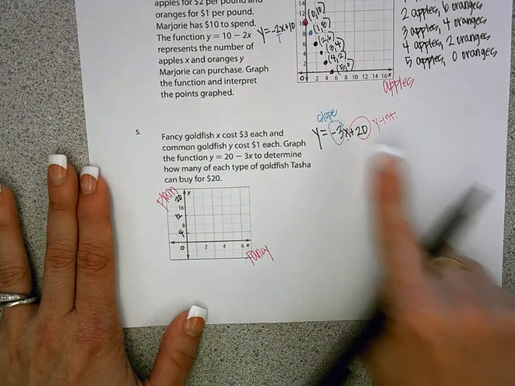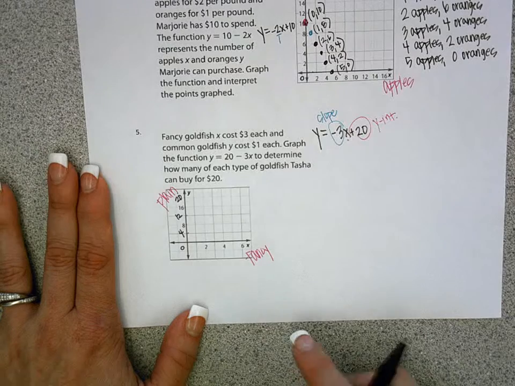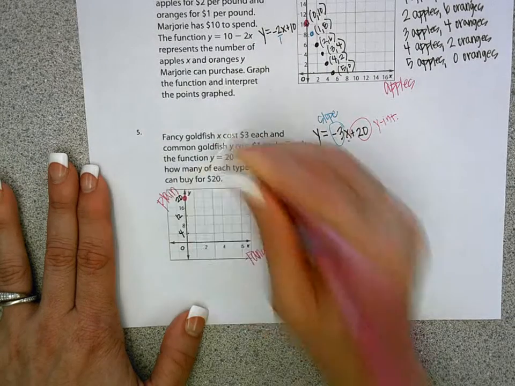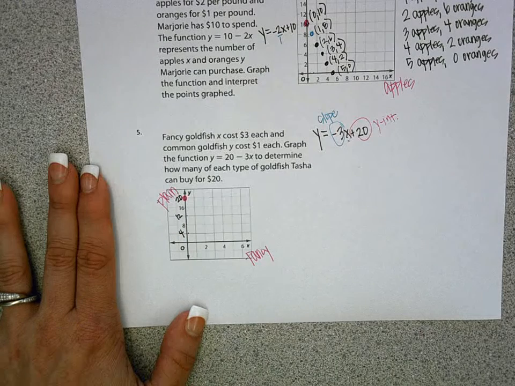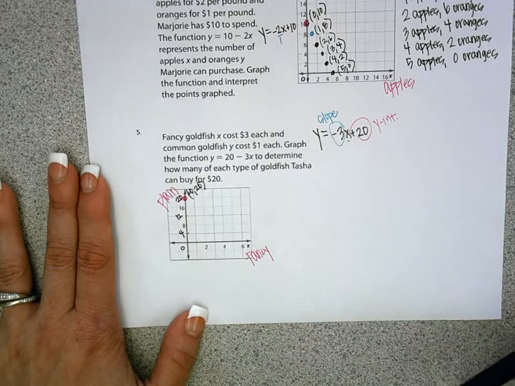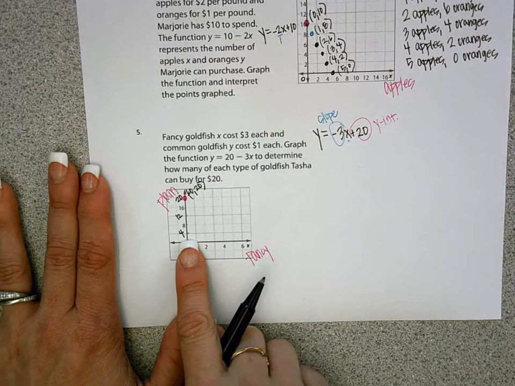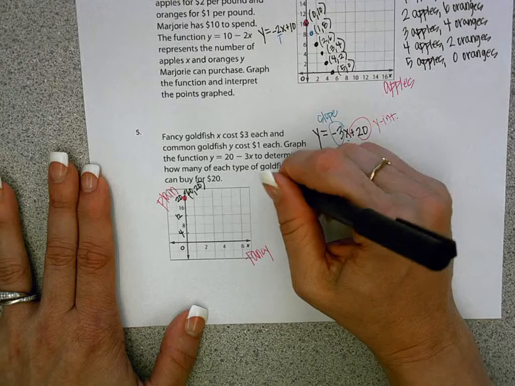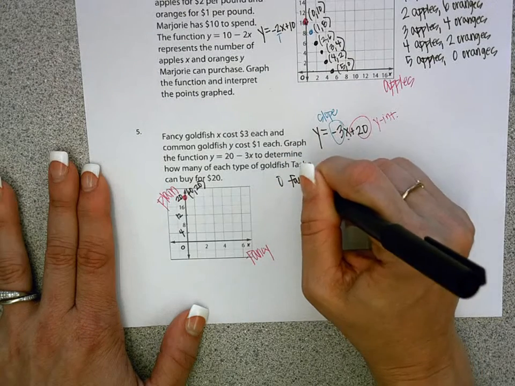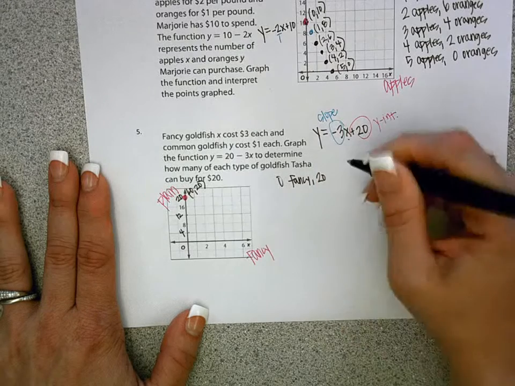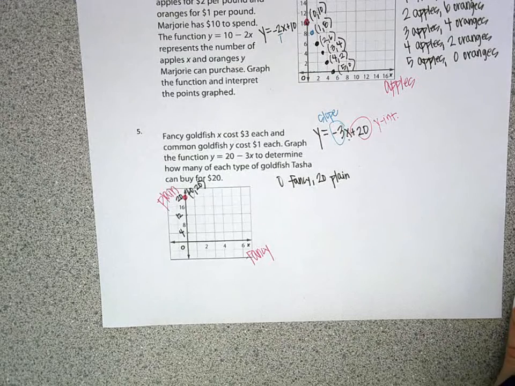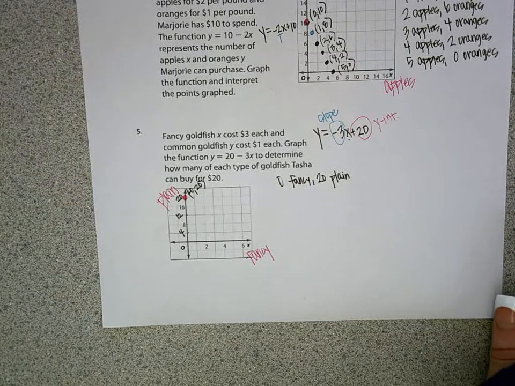So if we're going to start at 20, make your first point, our y-intercept is at 20. What does this one point tell me here? This is over 0, up 20. What does that tell me? She could buy 0 what? 0 fancy goldfish. And 20, you can write common, or I like the word plain better. Not just common.